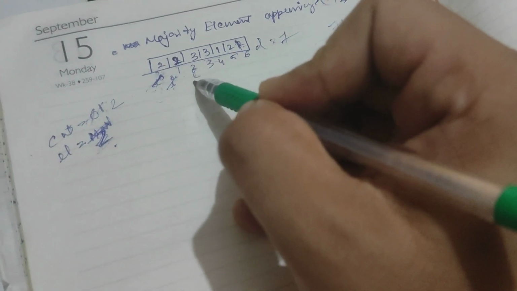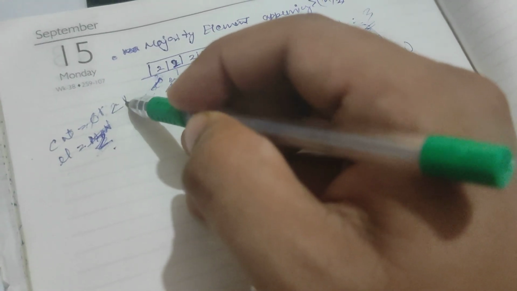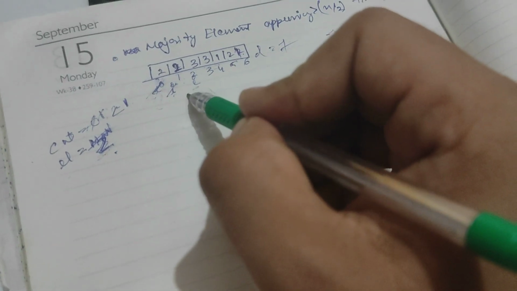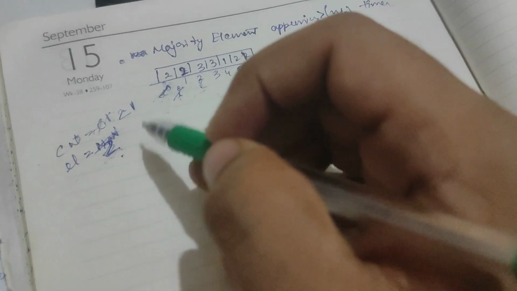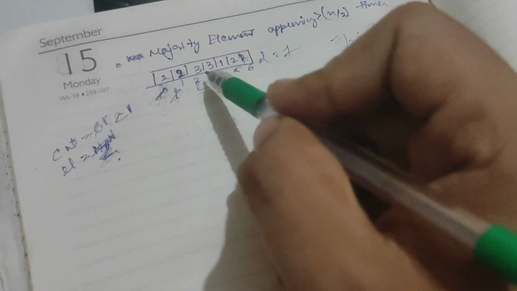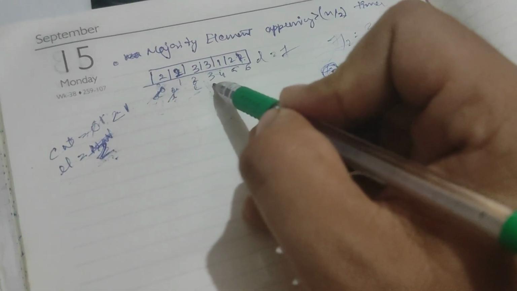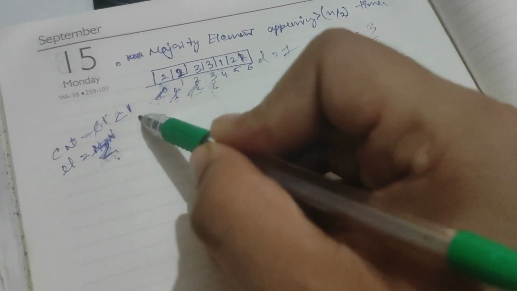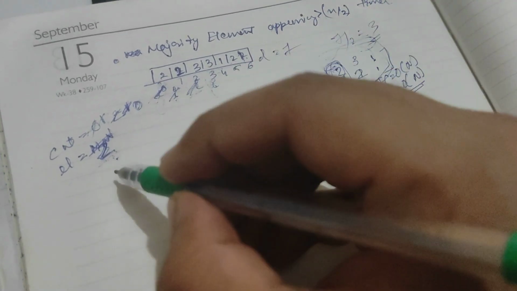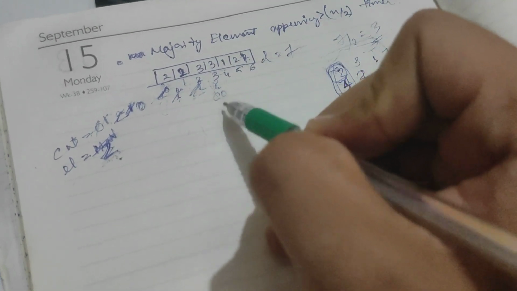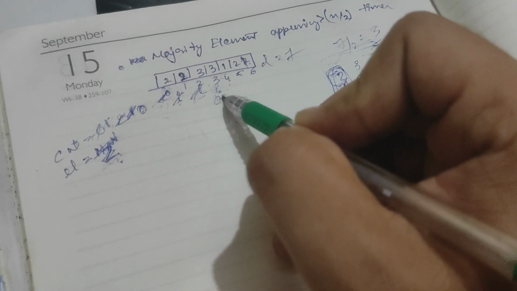Now array of i is 3, which is not equal to 2, so we decrease the counter by 1. The counter here is 1 and the element is still 2, because only when the counter becomes 0 do we update the element with the current array of i. Now again i comes here, so the counter becomes 0.